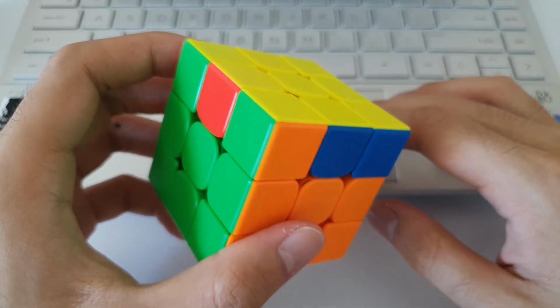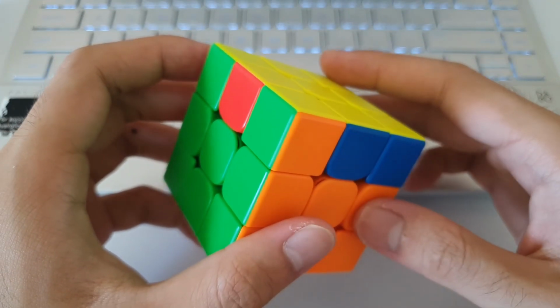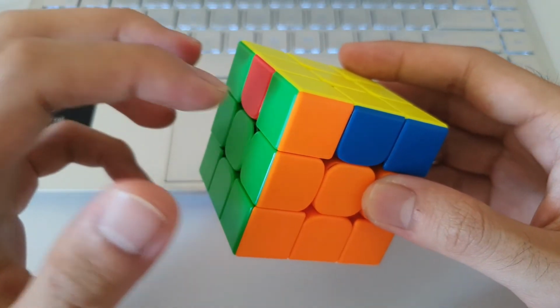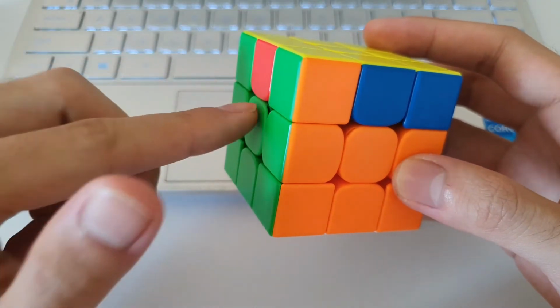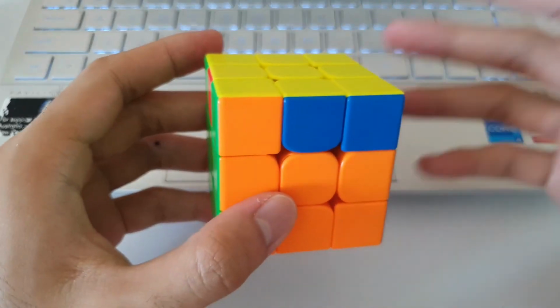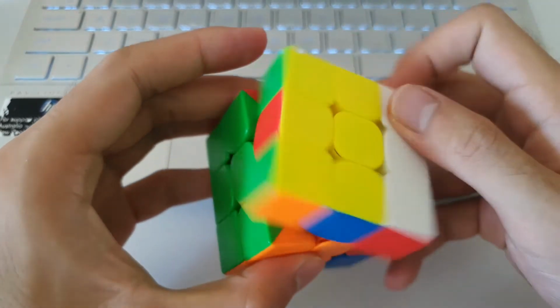So in this case, we have a GA Perm, but it doesn't really matter which G Perm it is, they all have the same recognition technique. With this algorithm, we'll notice that the headlights match that side color, so that means there's no AUF at the end.